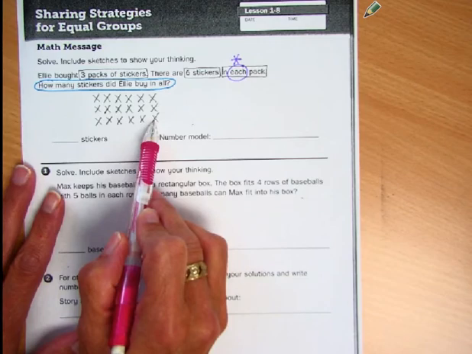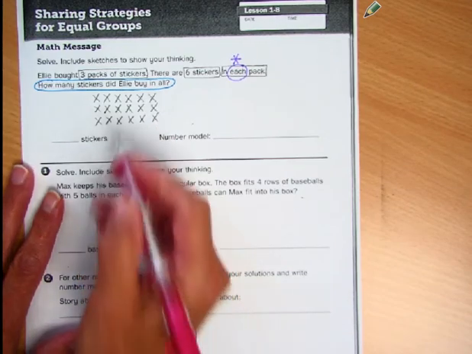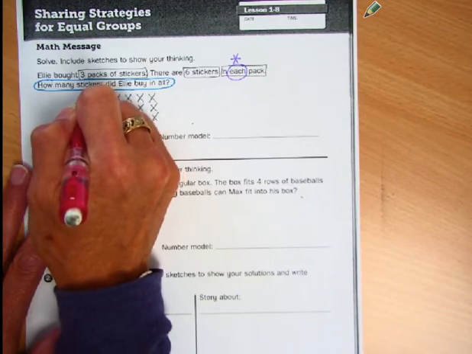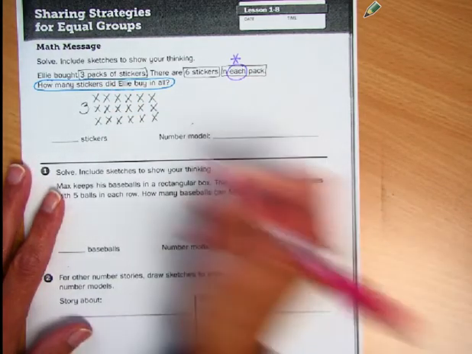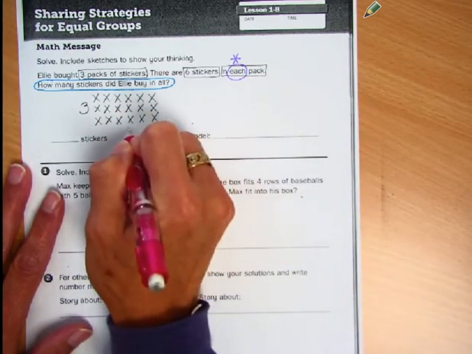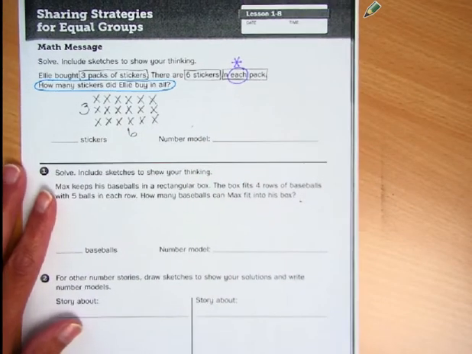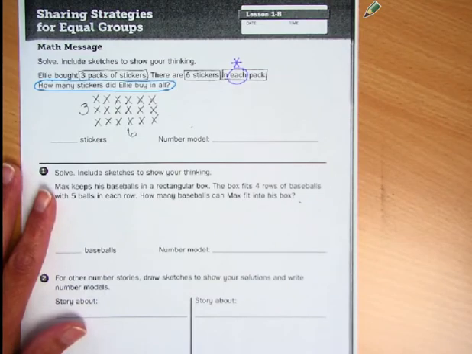Okay? So, looking at this, I'm going to put the number 3 here. We have 3 rows. And how many in each row? 6. Does that look familiar? Did we do that as an example before we started our lesson?